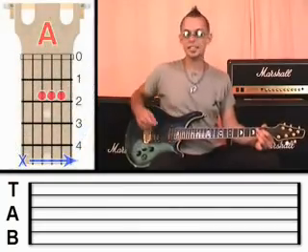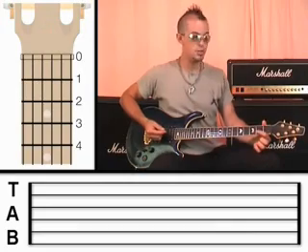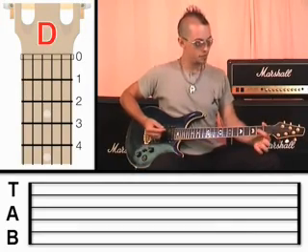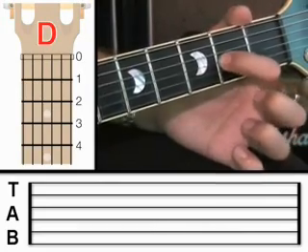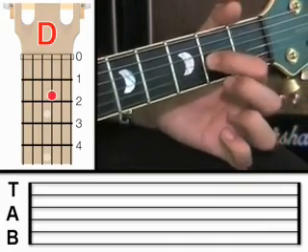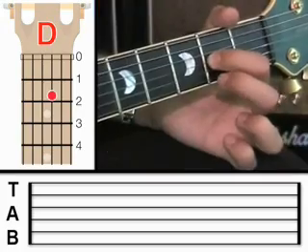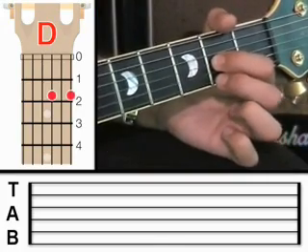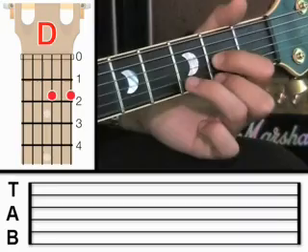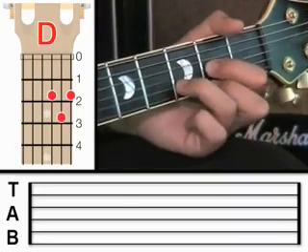Okay, good. So now let's move on to the third chord I'm going to show you, which is the D chord. So if you put your first finger on the third string at fret 2. Now listen carefully to this, because some people get muddled up with this one. The middle finger goes onto the first string at fret 2, and then this third finger goes onto the second string at fret 3. Okay?